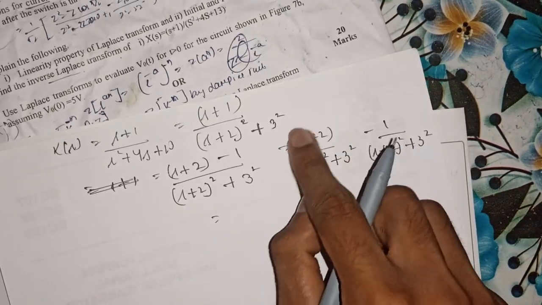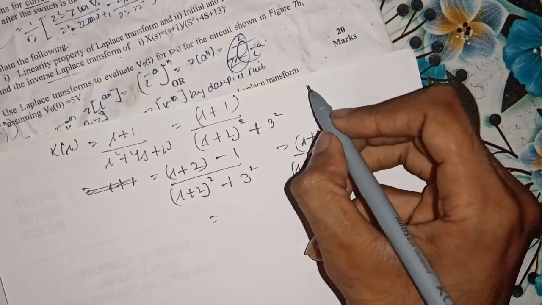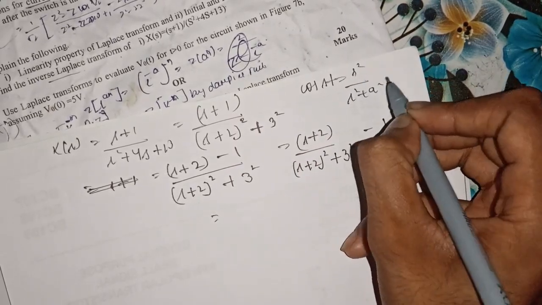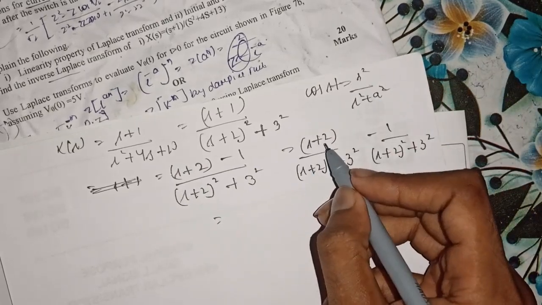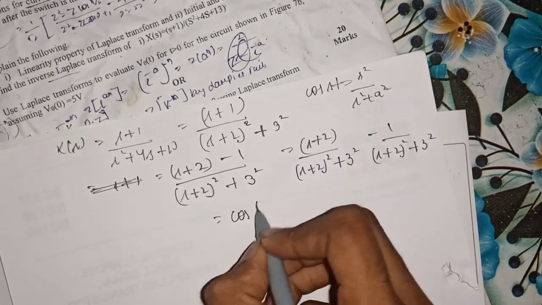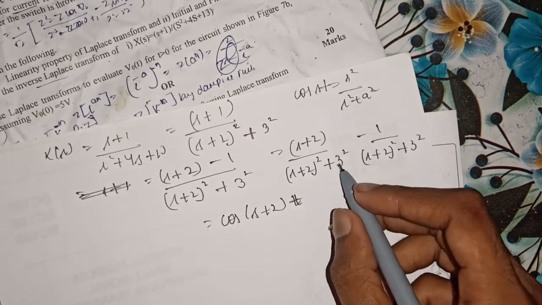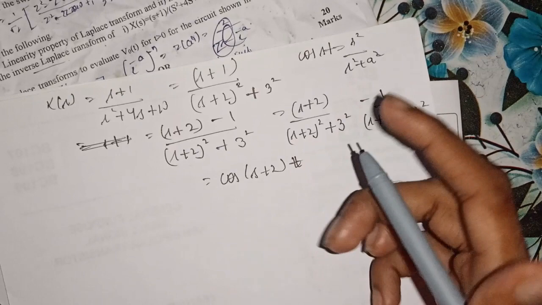And we can see that it is in the form of cos, as you know that the transform of cos at is s divided by s square plus a square, which is the same form as this. Since s plus 2 is added, we will be getting e to the power of minus 2t cos. Whatever the constant is, we just ignore it.